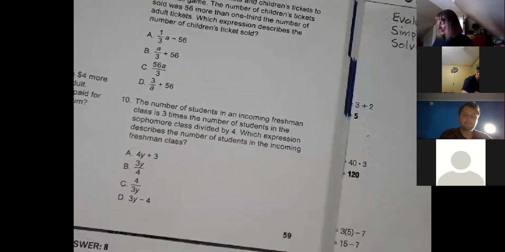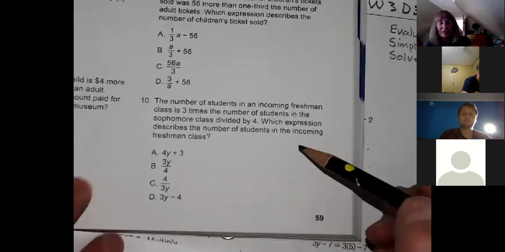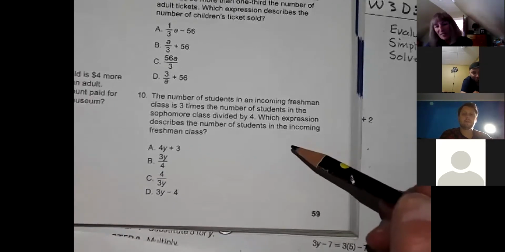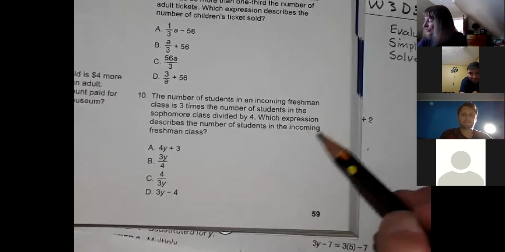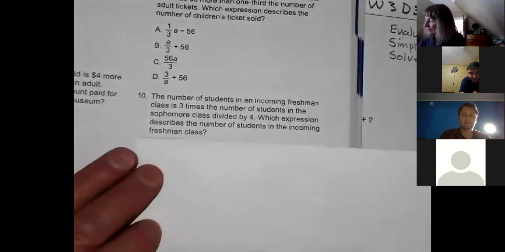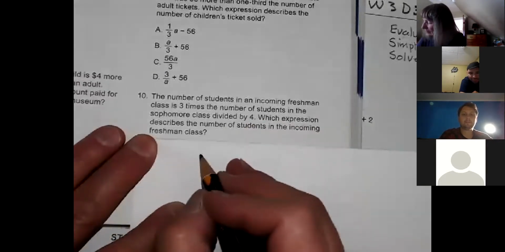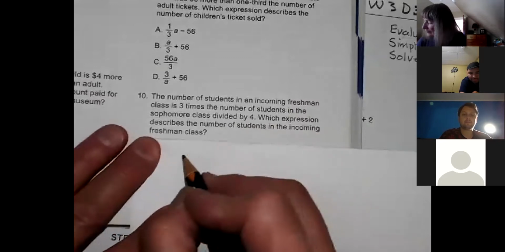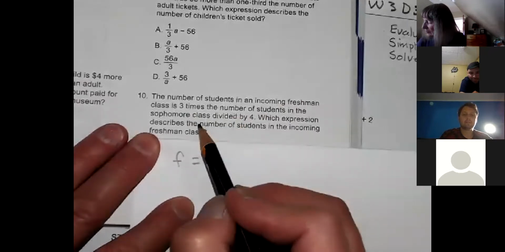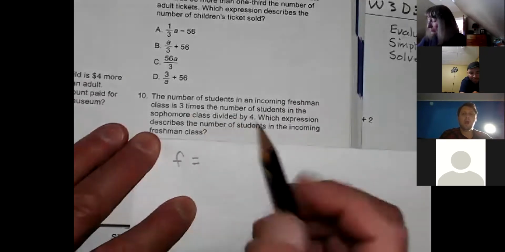I'm skipping over some of the worst ones here. Number of students in an incoming freshman class is 3 times the number of students in the sophomore class divided by 4. Which of them, the blah, blah, blah, the incoming freshman class. Okay. Freshman is going to equal 3 times the number of students divided by 4.